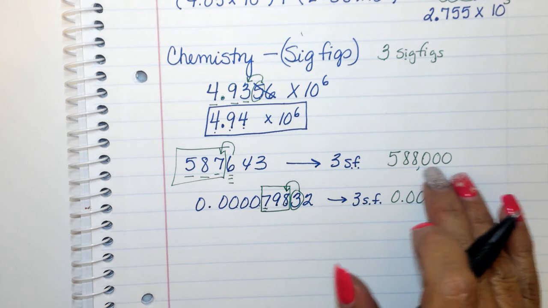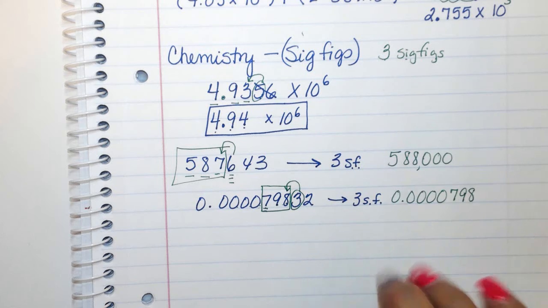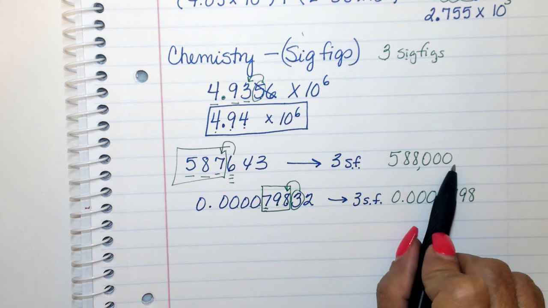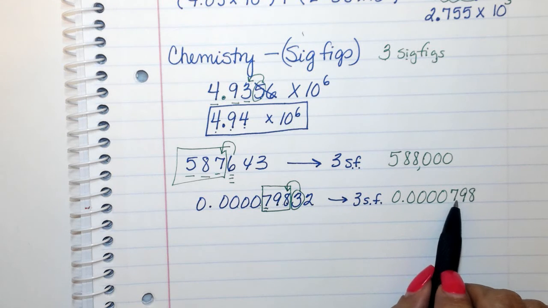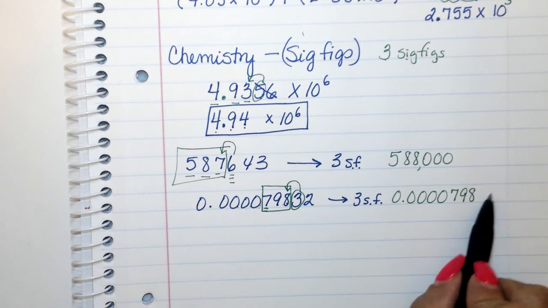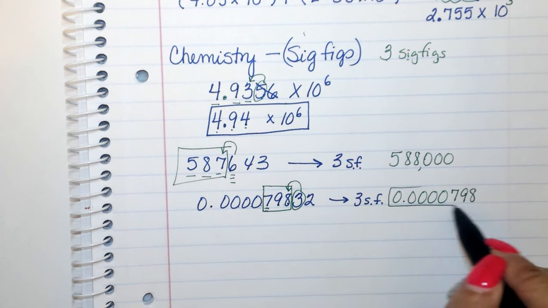Like these zeros here, they change the whole value. You want $588 or $588,000. Yeah, big difference. But here, this number here is 798. If I put zeros over, it doesn't change the number anymore. So this is my answer.